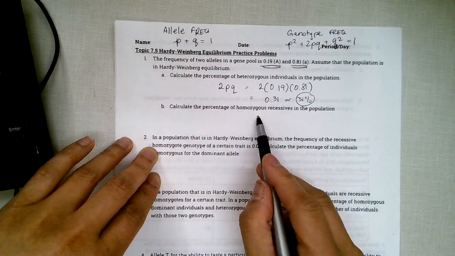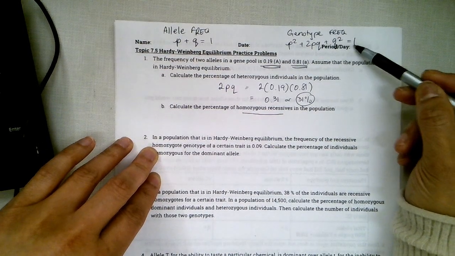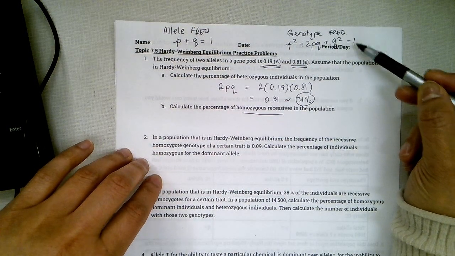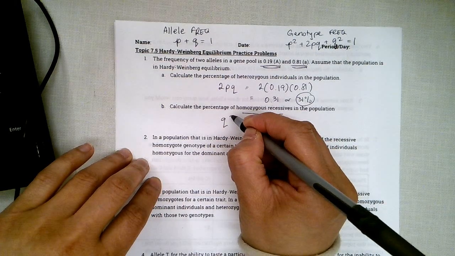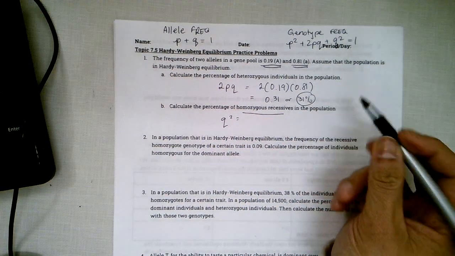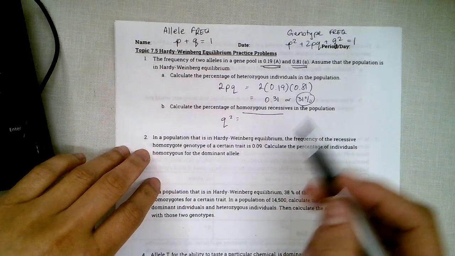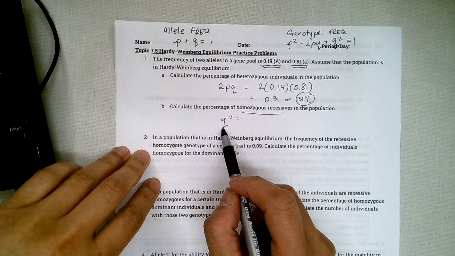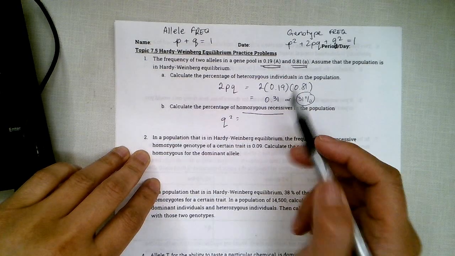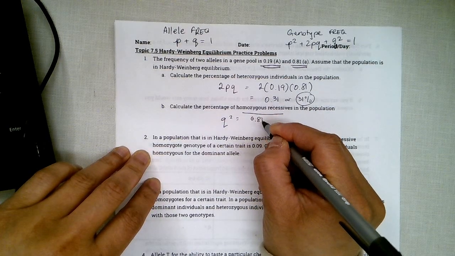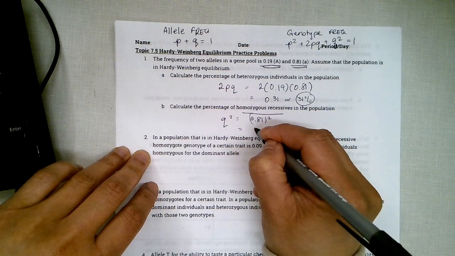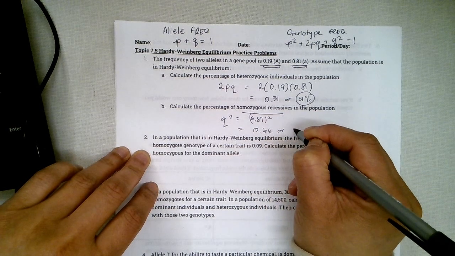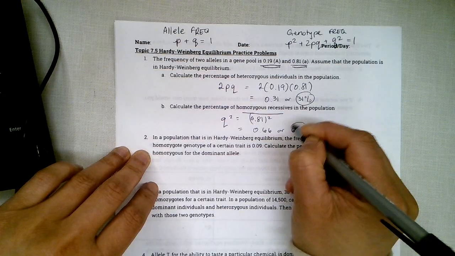For homozygous recessive, we're going to look at this equation, and Q squared is going to represent the homozygous recessive genotype. So in this case, if Q is 0.81, we're just going to square it, and it should be 0.66, or in other words, 66%.